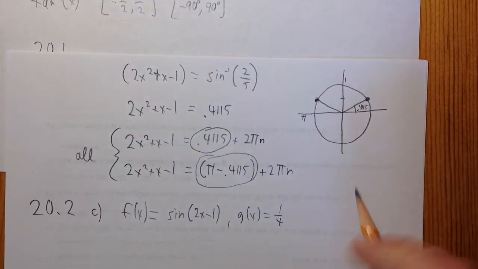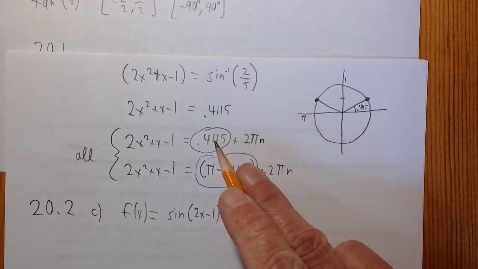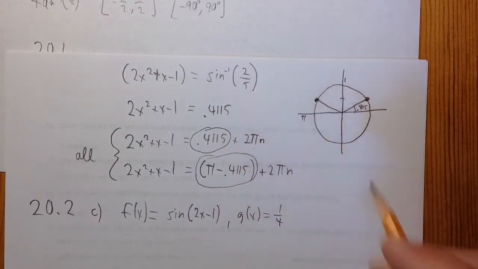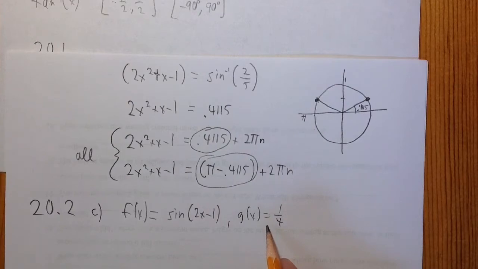But that's the idea. There are single answers for principal and symmetry. Principal is what your calculator tells you. Symmetry is the one on the other side. Okay, so sine of 2x minus 1. They want us to graph this.